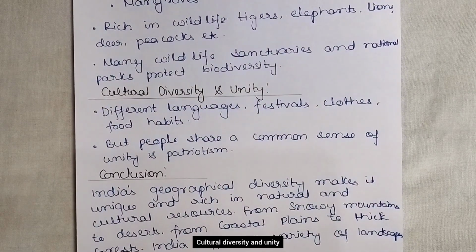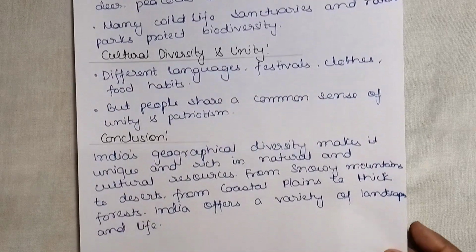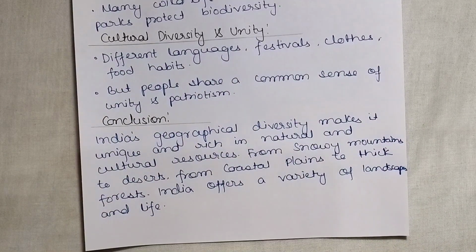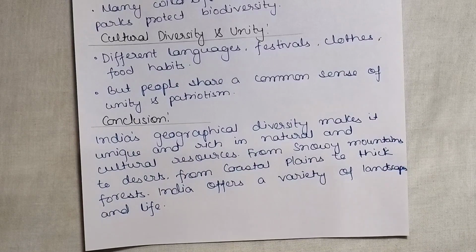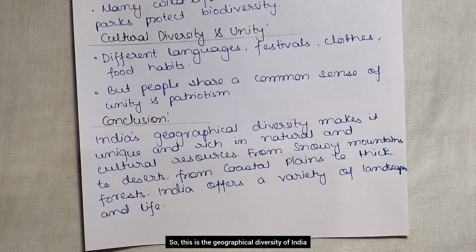Cultural diversity and unity. So different languages, festival, clothes and food habits are there, but people share a common sense of unity and patriotism, right? Even though we are culturally diversified, but it shows unity. People share a common sense of unity, right? So India's geographical diversity makes it unique and rich in natural and cultural resources. From snowy mountain to desert and from coastal plain to thick forest, India offers a variety of landscape and life. So this is the geographical diversity of India.